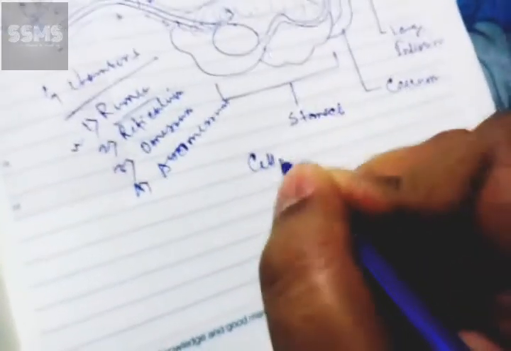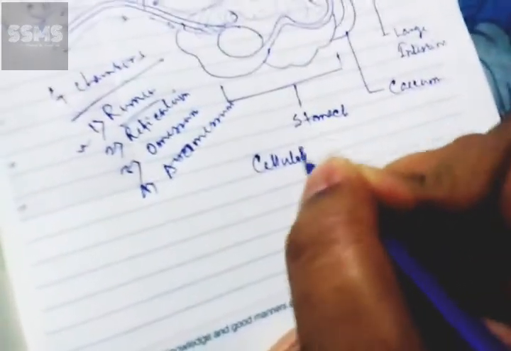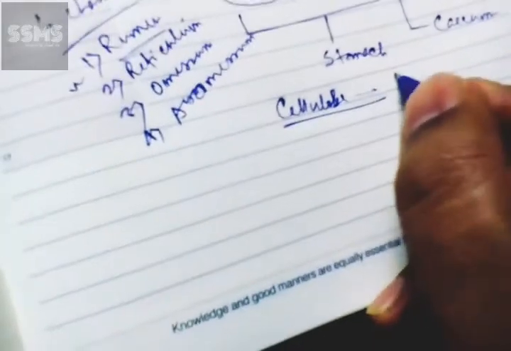Now, I used a word here that is quite unknown to you. That word is cellulose. What is cellulose? Cellulose is a kind of carbohydrate.